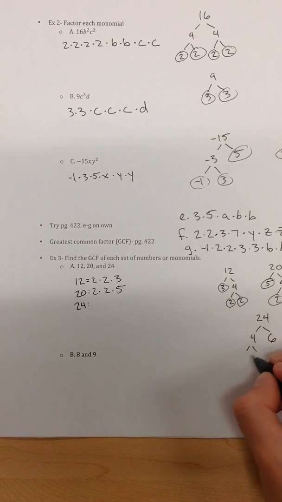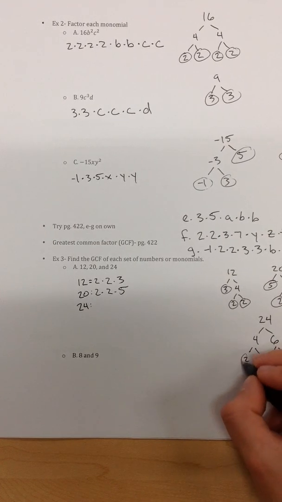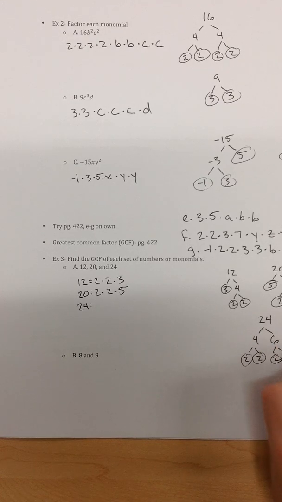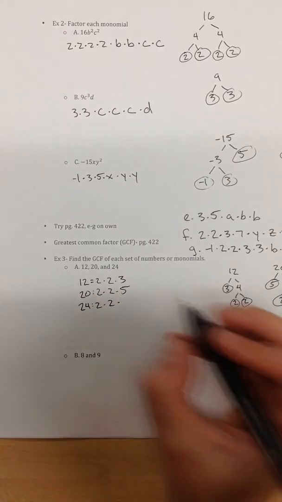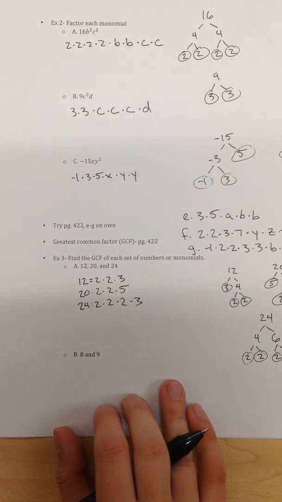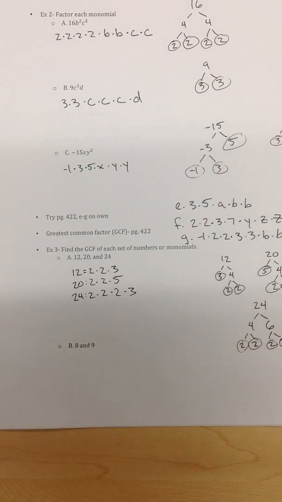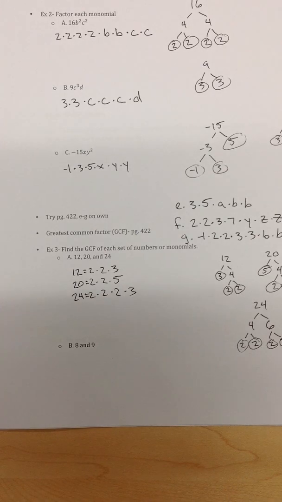So 4 could go into 2 and 2, 6 could go into 2 and 3, all of those are prime, so then this would be 2 times 2 times 2 times 3. Now, the next thing we have to do here is see what's common in all of those. Those are all equals there.